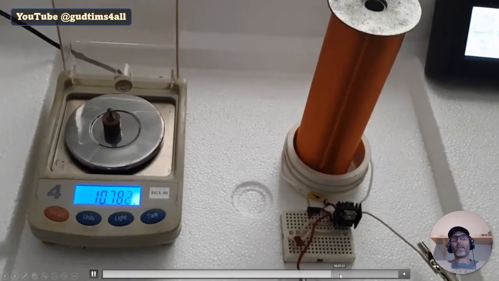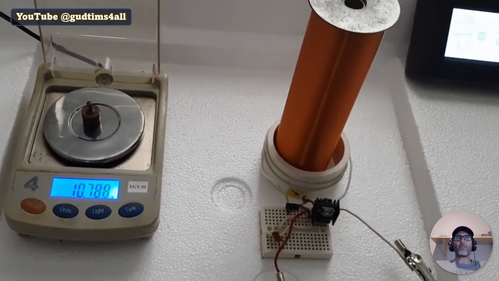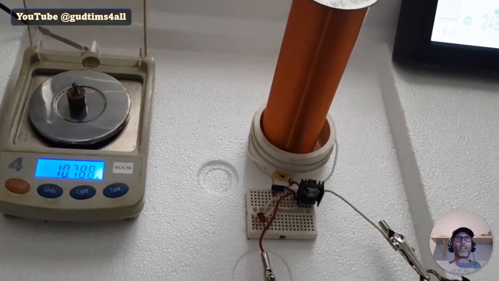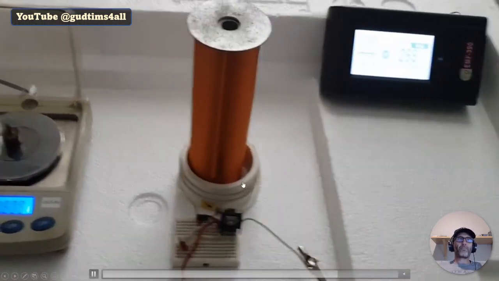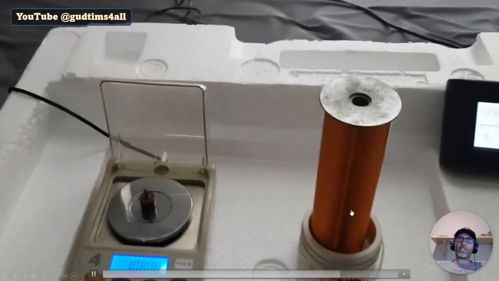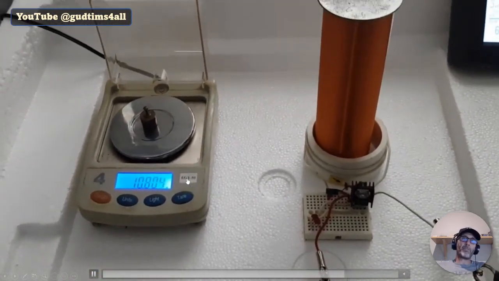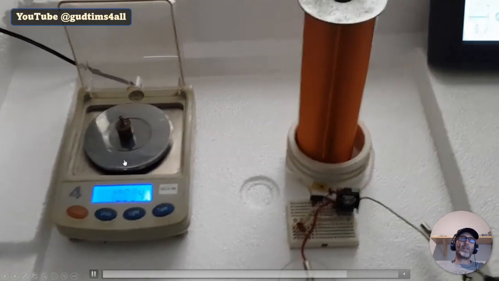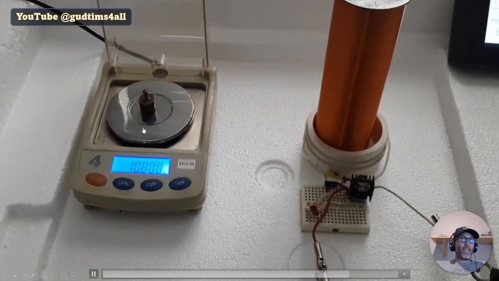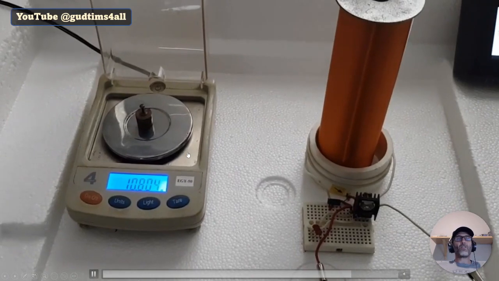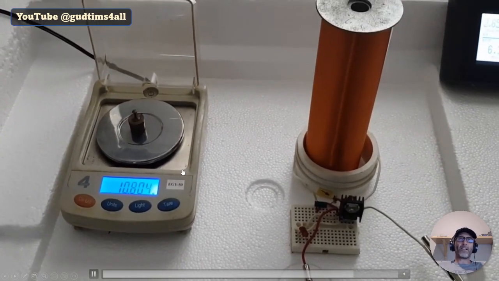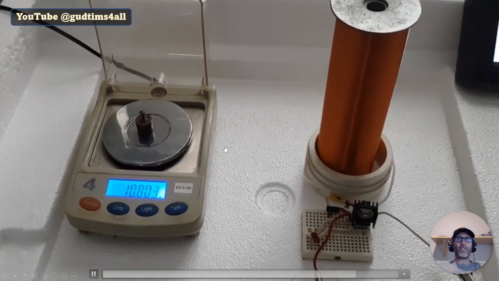Does it change the weight? Oh, look at that. That's a very significant increase. Now I know what some people might think. You might say, well, it's somehow interfering. I mean, it's not breaking the electronic scale. It's changing the weight. But if you think that, later on I've got an experiment that doesn't use an electronic scale. It uses a mechanical scale, and we do the same thing.